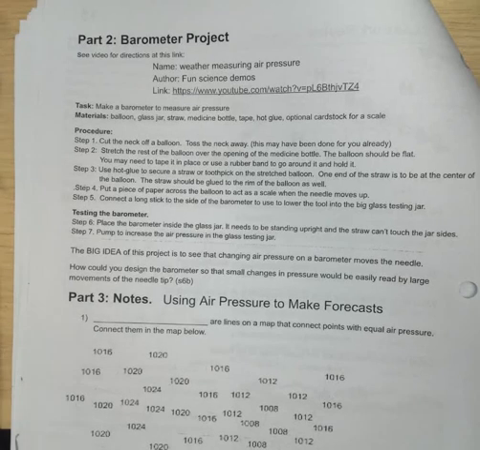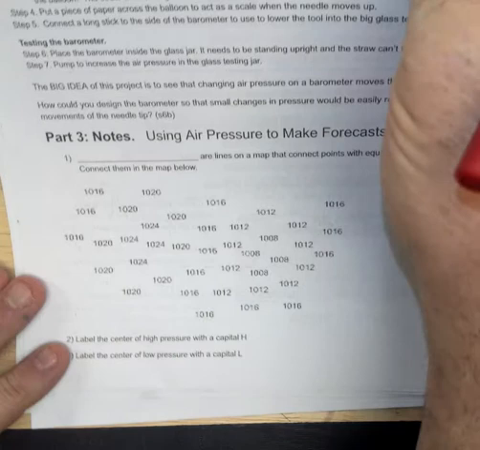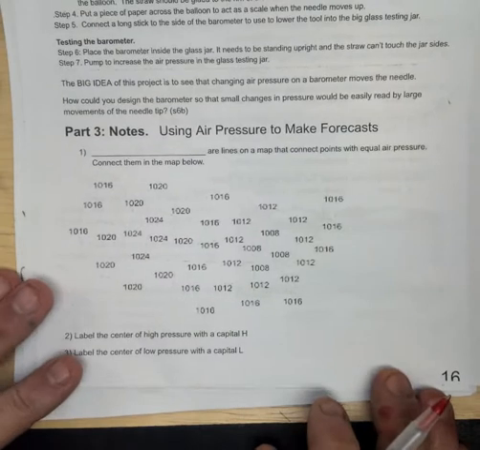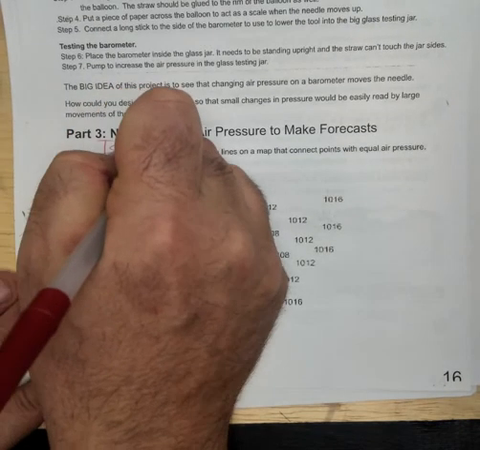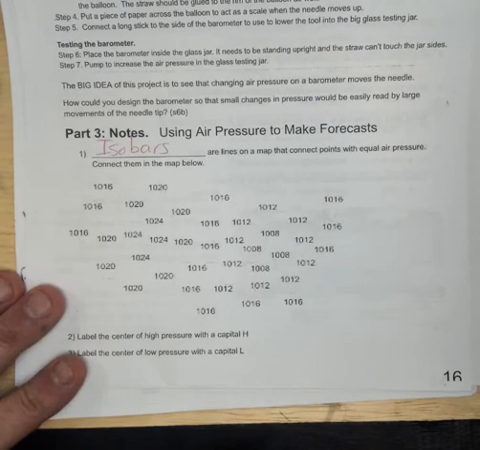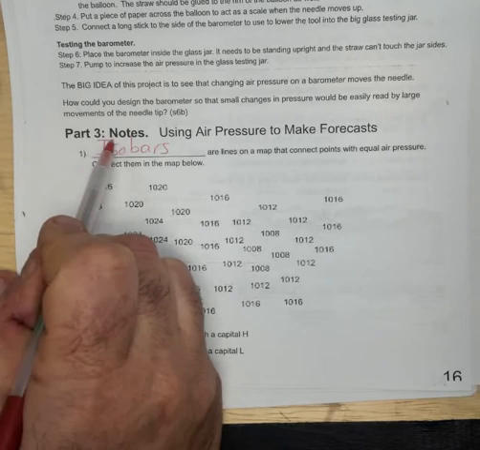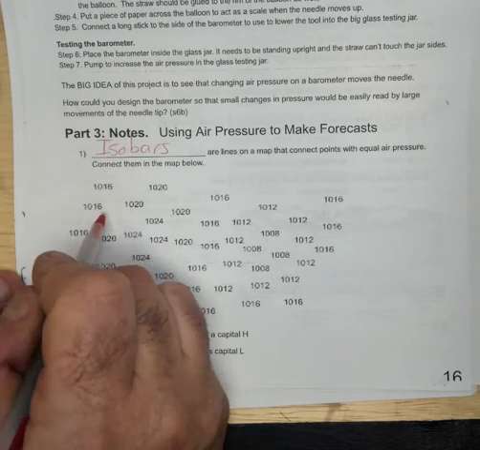Day 126 notes. Using air pressure to make forecasts. Isobars are lines on a map that connect points with equal air pressures. So iso is the prefix that means the same.